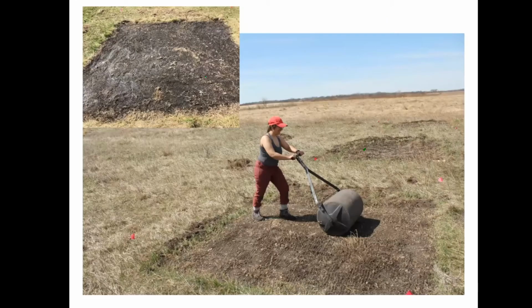Once our plots were fully prepped, they were hand broadcast seeded, and I used a push roller to compact the seed into the ground. The roller and my shoes were, of course, cleaned between each plot to remove any risk of contamination. I also gave these plots a one-time watering to aid in the initial stages of germination.